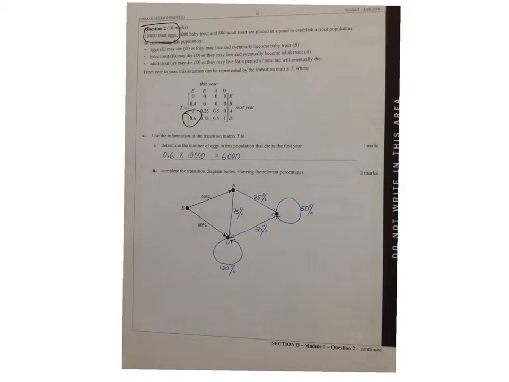Now, A2: complete the transition diagram below showing the relevant percentages. Please make sure that you remember to do the bits where it goes back to itself. So 50% of adults stay as adults, and 100% of fish that died stay dead. A lot of you made similar mistakes in your practice exams. You forgot to put in the return-to-itself loop because it wasn't there. You must be brave and have the confidence to add it yourselves.